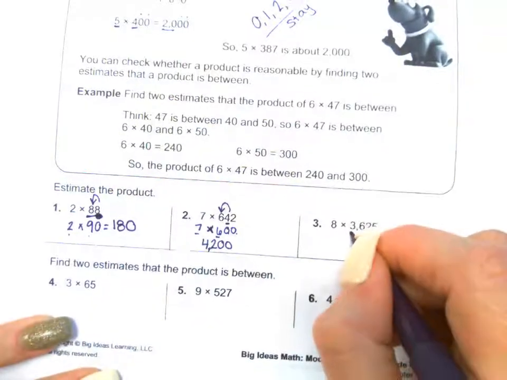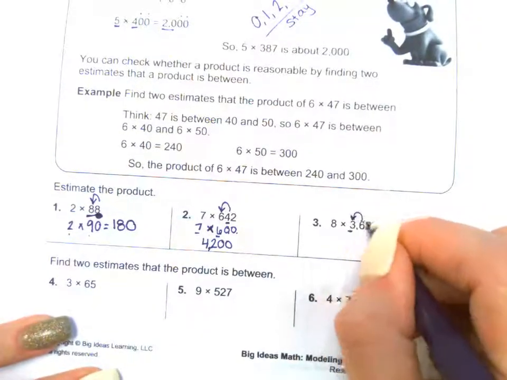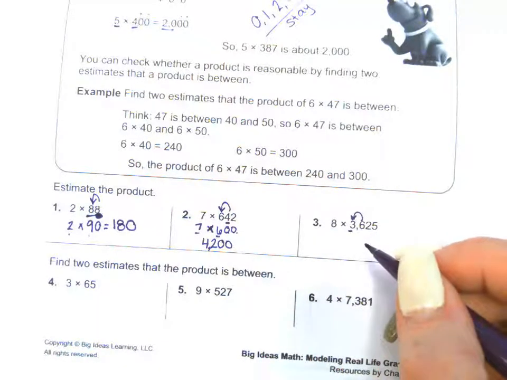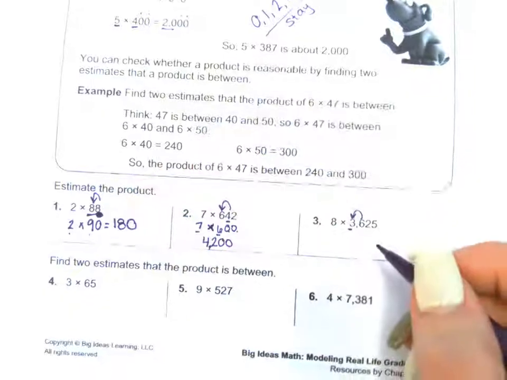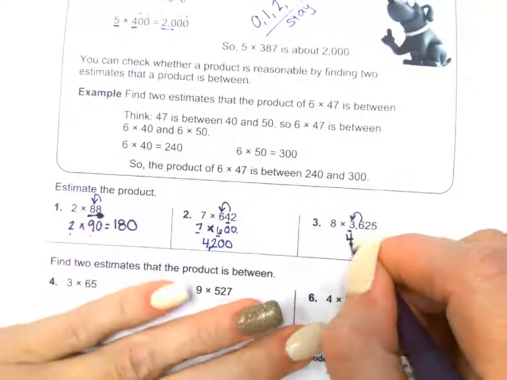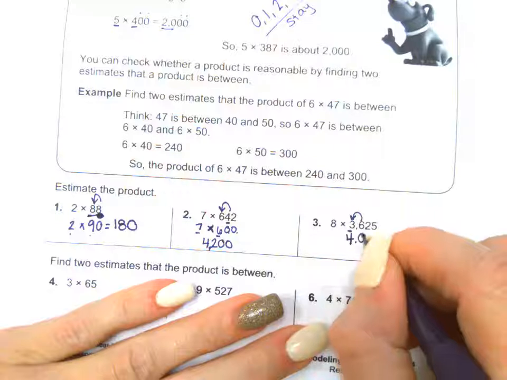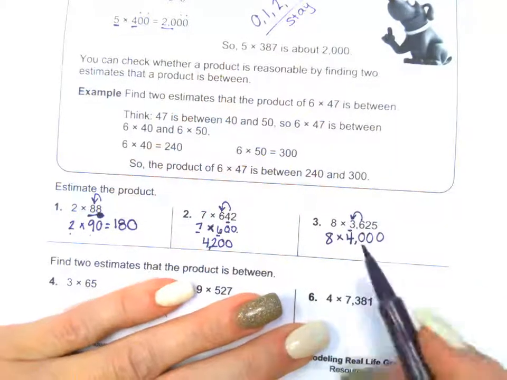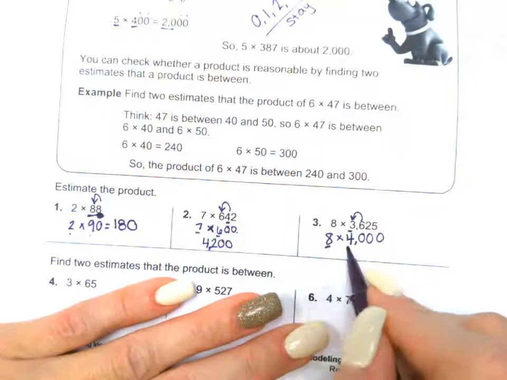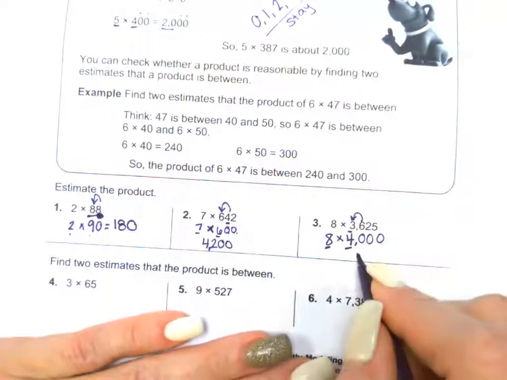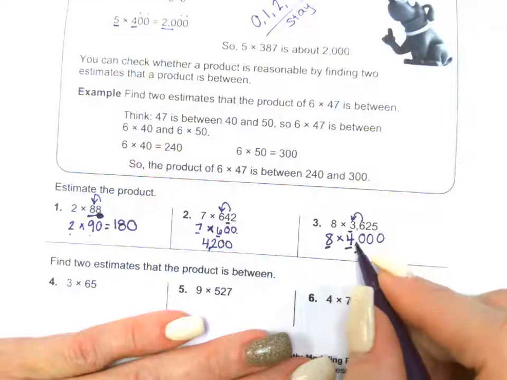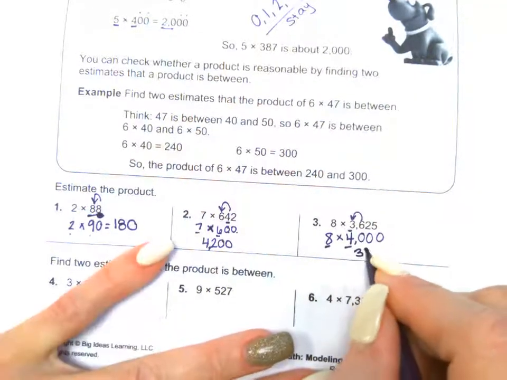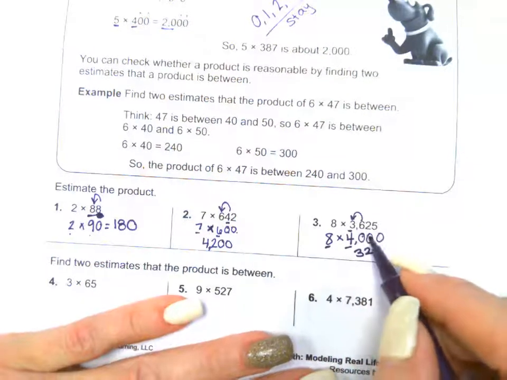Okay. Here, the neighbor is a 6, and the 6 is going to tell the 3 to go up to a 4. So I'm multiplying 8 times 4,000. Find my basic math fact of 8 times 4. What is 8 times 4? 32. With how many zeros behind it?